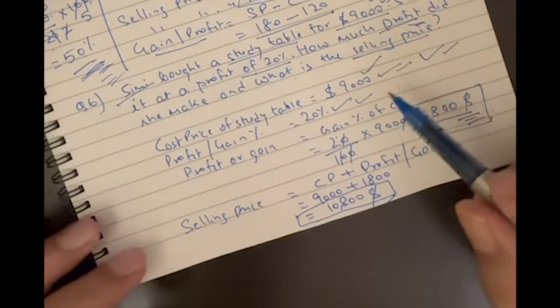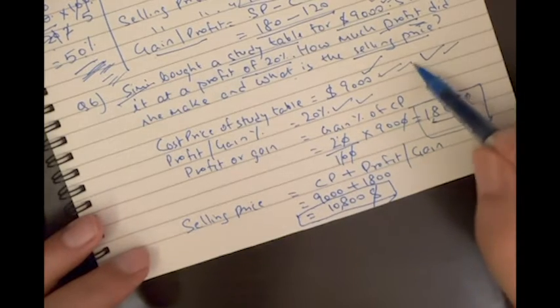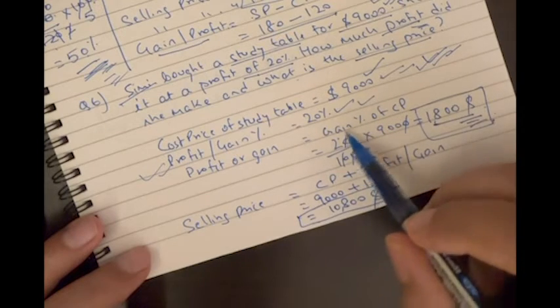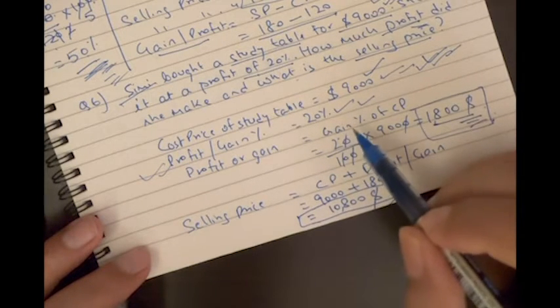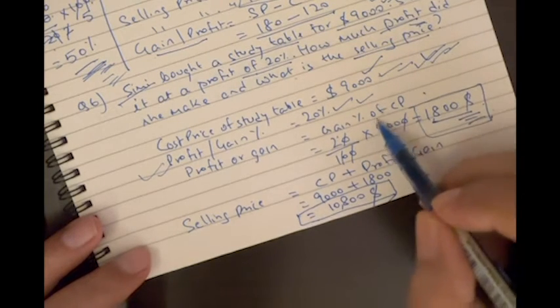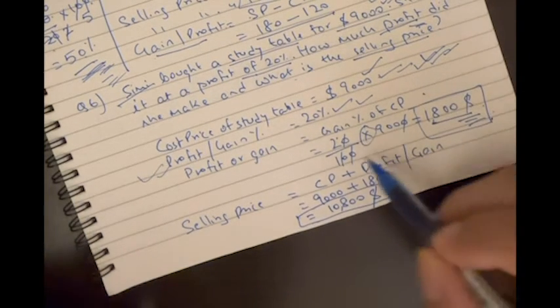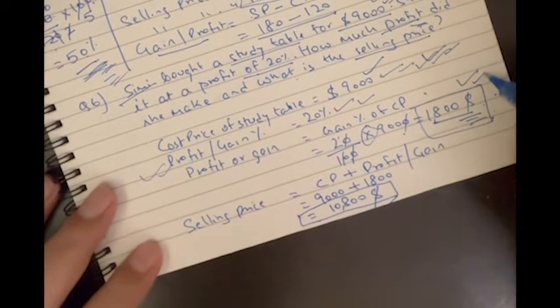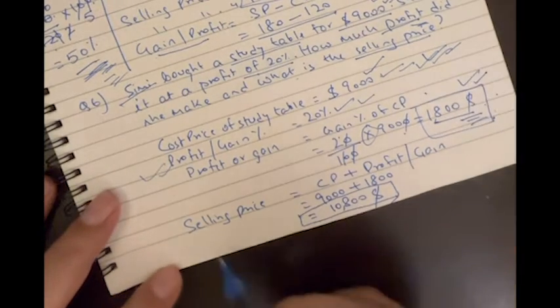Quick recap, the cost price of the study table for Simi is $9,000, with a 20% profit margin. We calculated the profit value with the formula gain percentage of cost price. Of means the multiplication operator here. 20 by 100 into 9,000 will give you $1,800. That's the profit Simi is making.